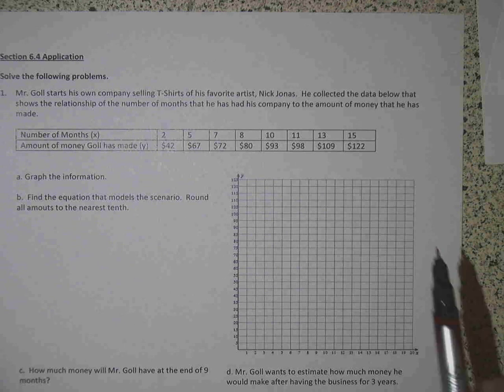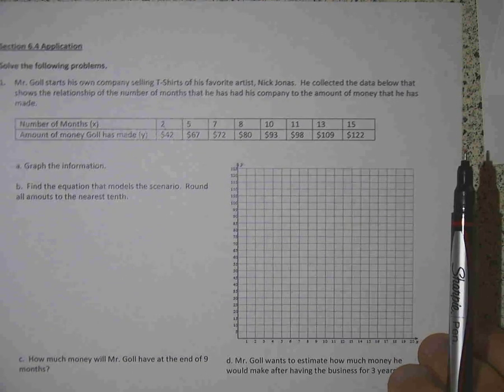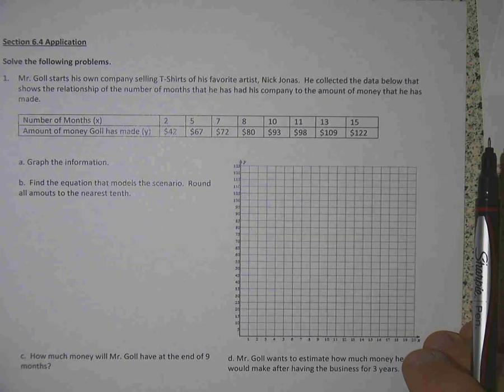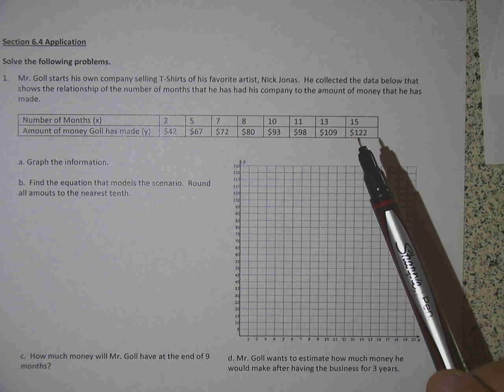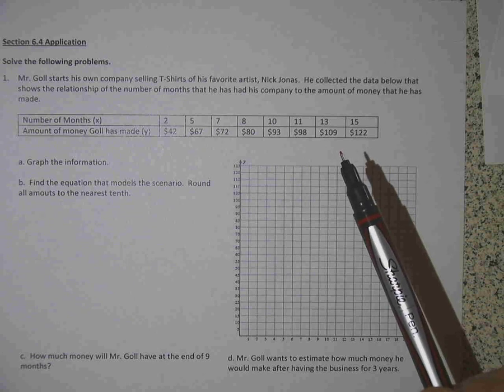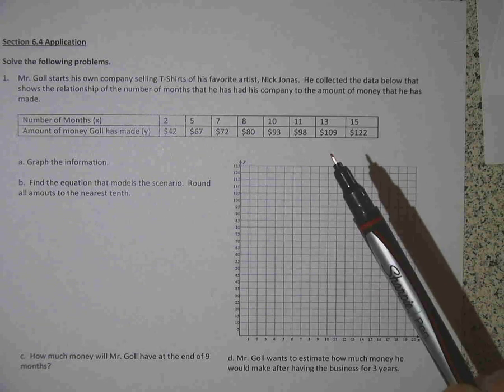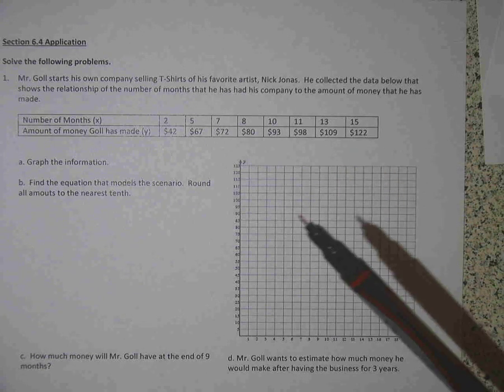Okay, and we have really just one set of data that we're going to use for the entire length of the problem. So it says here that Mr. Gaul starts his own company selling t-shirts of his favorite artist, Nick Jonas. Whether that's true or not, you can figure that part out.